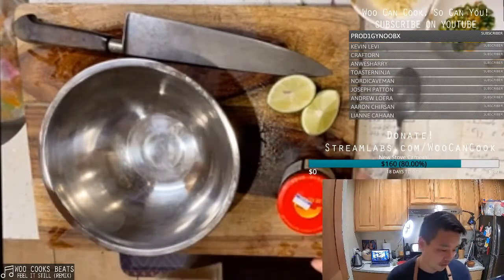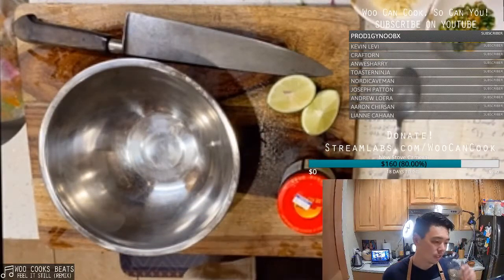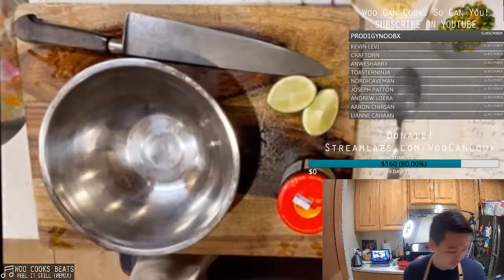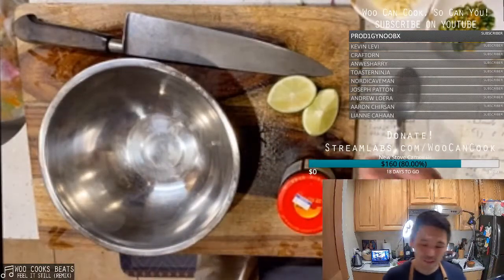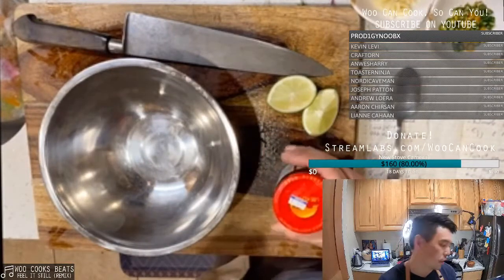It is not the thing that I like to use, but for the life of me, I can't seem to find tamarind paste lately. I honestly don't know why. But I've definitely found that Pad Thai sauce will work just fine.